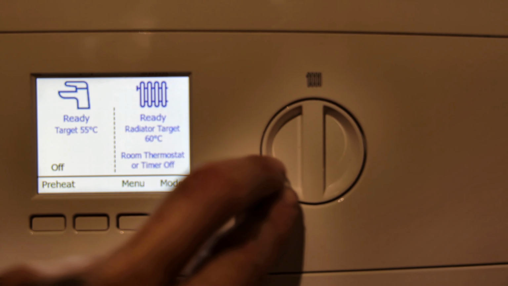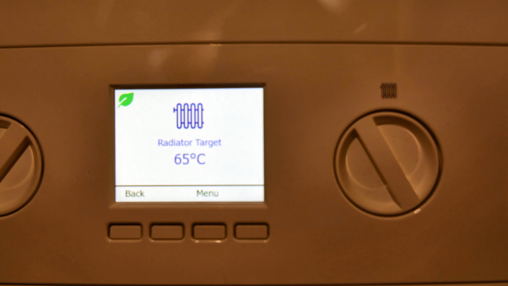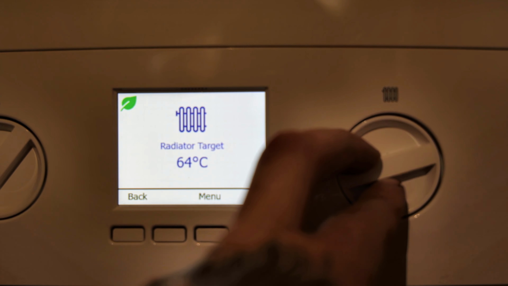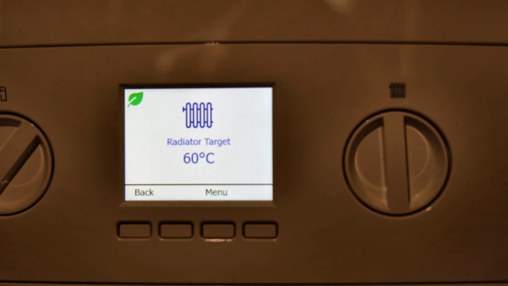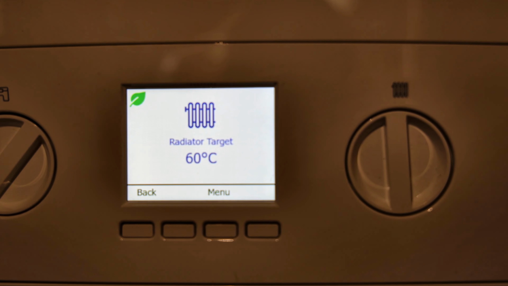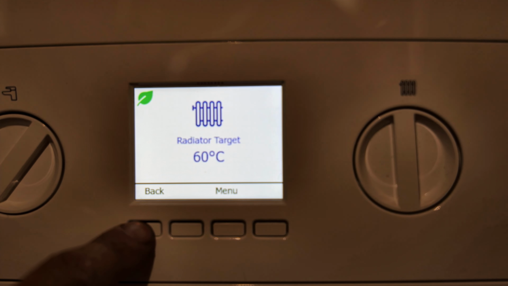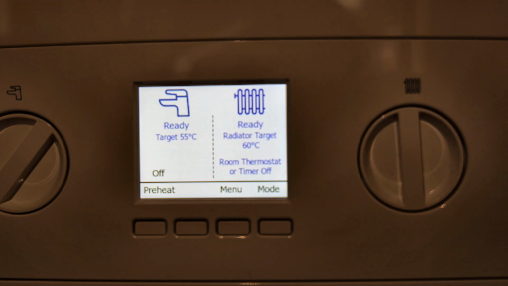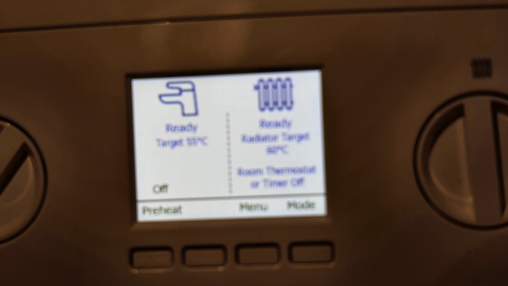If you want to change the temperature of the radiators, you just rotate clockwise for up, and you can see that it's gone up there, or anti-clockwise for down. Now they recommend 60. That's the most economical temperature apparently. But you'll have to wait and see if your house is hot enough, and then press back again, and you can see it's all there on standby, ready to go.